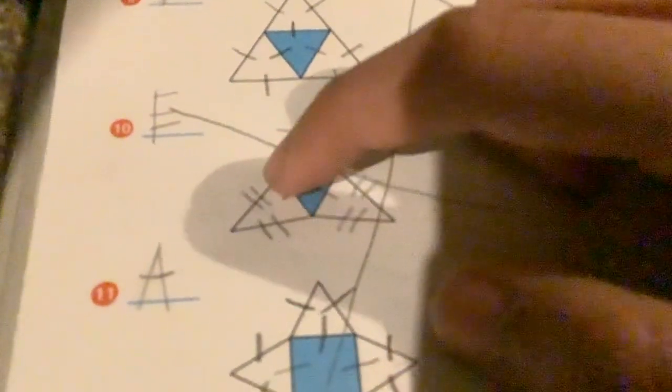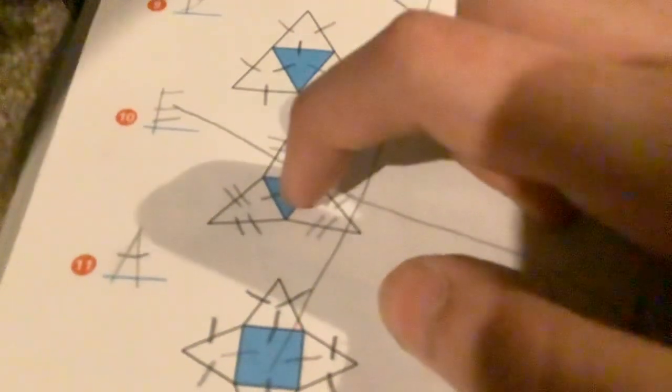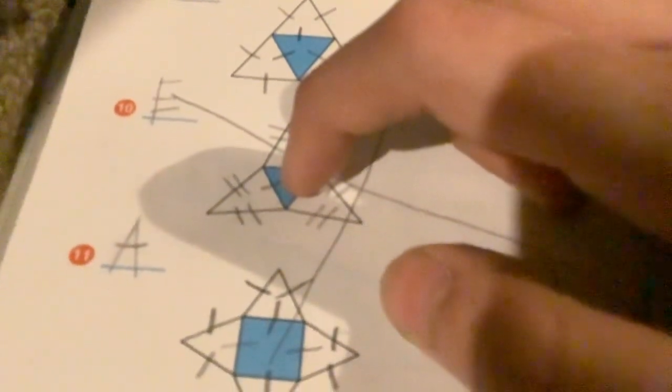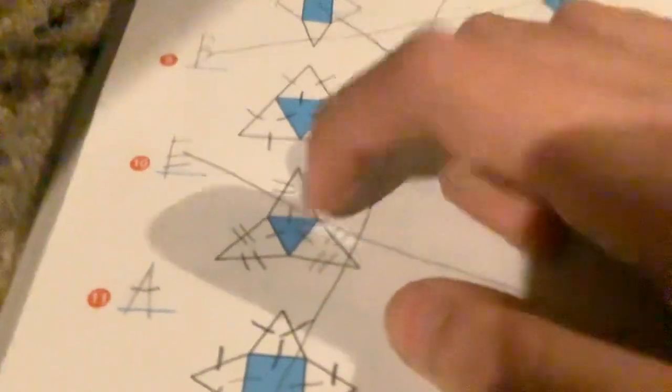So basically, these 2 sides are of equal lengths, but this side is shorter than these 2. So this is an isosceles pyramid. This is an isosceles triangular pyramid net.